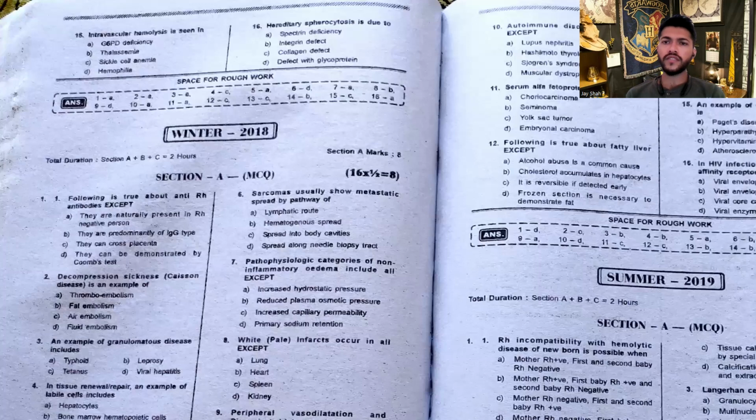Autoimmune disorders include all except: lupus, Hashimoto's, Sjogren's, and the next is muscular dystrophy. No, muscular dystrophy is a genetic disorder. It is not autoimmune per se. There is a protein defect. There are no antibodies against those proteins. It's a defective protein synthesis. Serum alpha fetoprotein, yolk sac tumor, which is answer C.